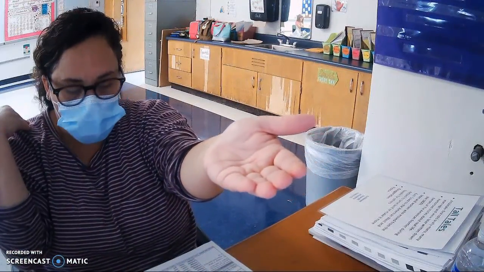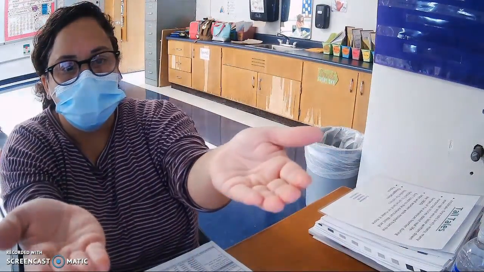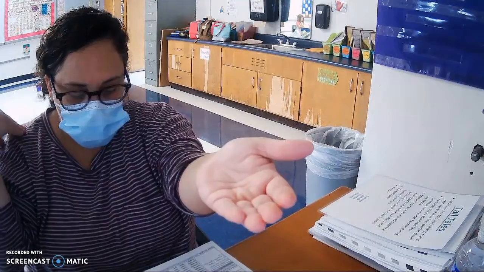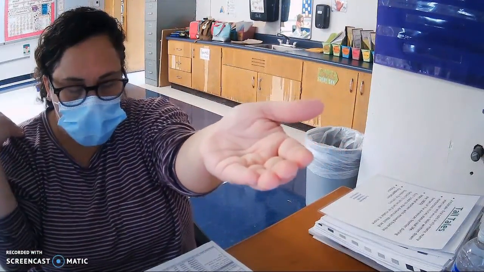Rainfall. Rainfall. Without rain, we have fall. Watercolor. Watercolor. Without water, we have color. Lifeguard. Lifeguard. Without life, we have guard.